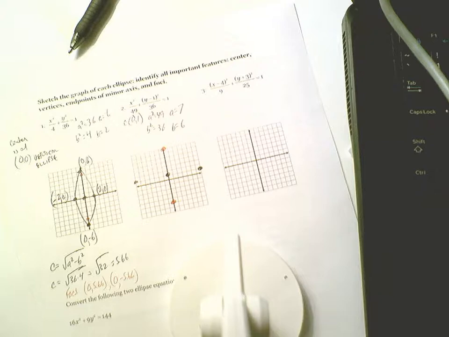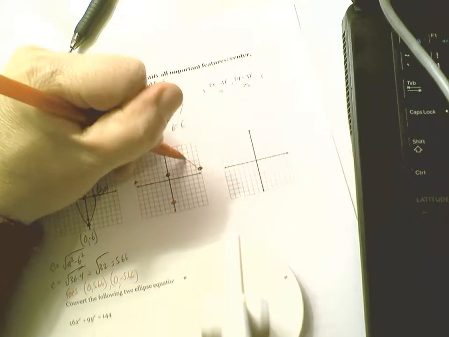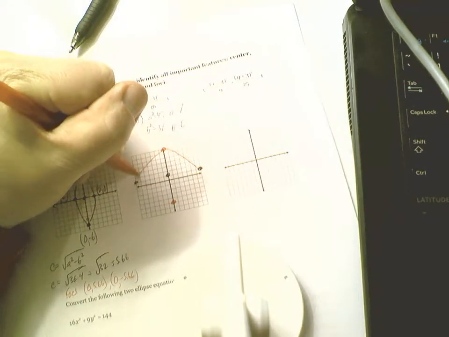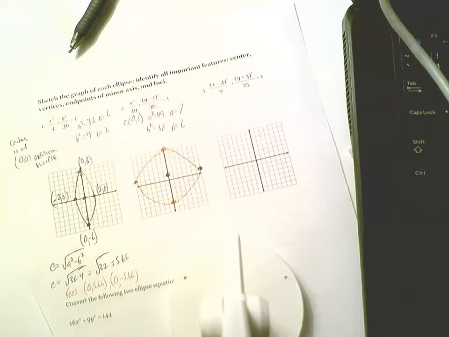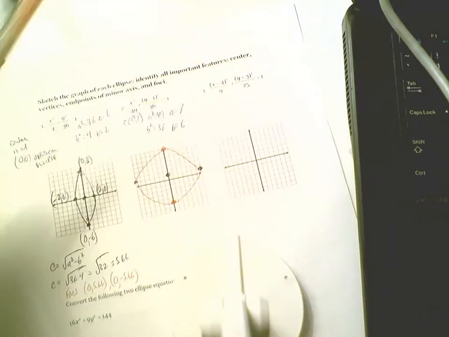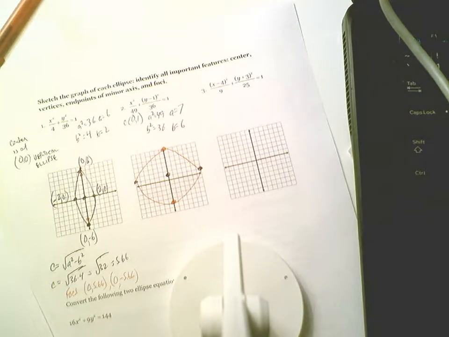Can I draw? Absolutely. And you'll notice that A and B are pretty close to each other, so this thing, and I'm not going to do the best job of it, but it's starting to look a little bit more like a circle, but it is still a horizontal major axis.